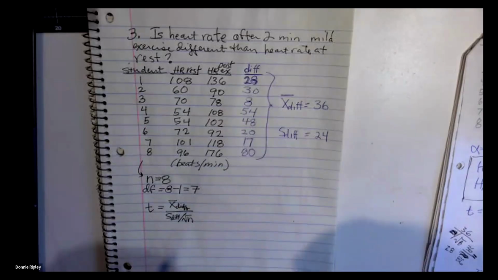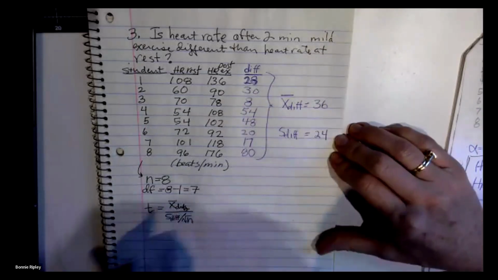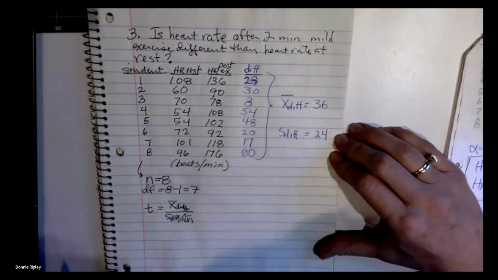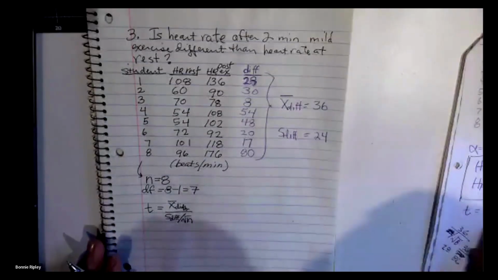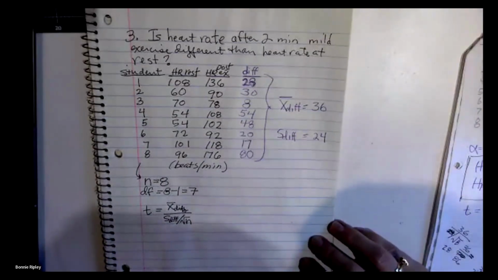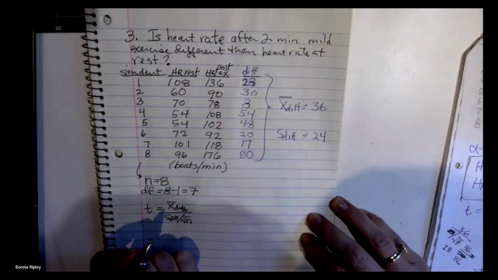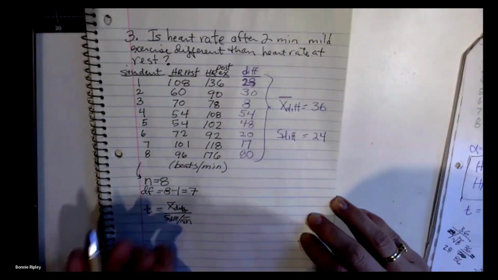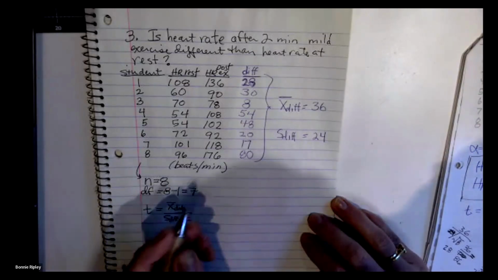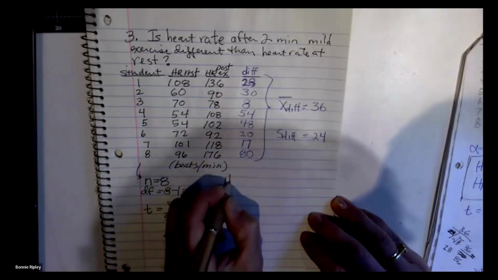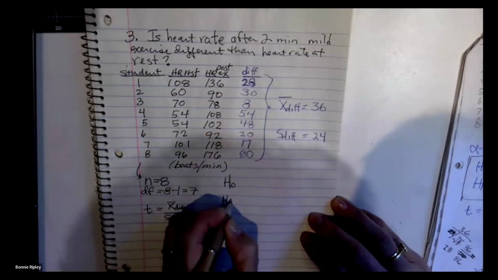All right, so in order to test our hypothesis, we need to have a null and an alternate like we always do. So we'll start there. We can write the null and alternate hypotheses for the paired test two different ways. Whichever one makes more sense to you is fine, but I'll show you both. So we're going to have a null and an alternate.